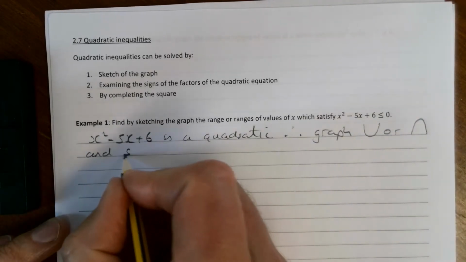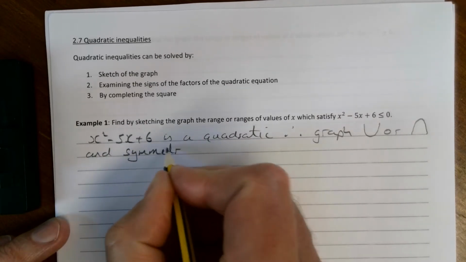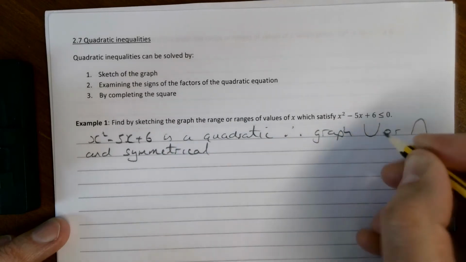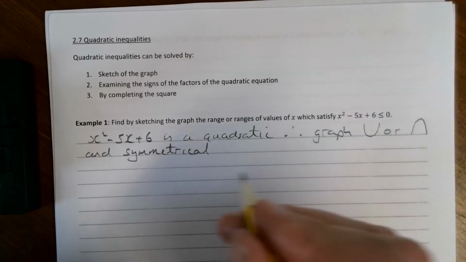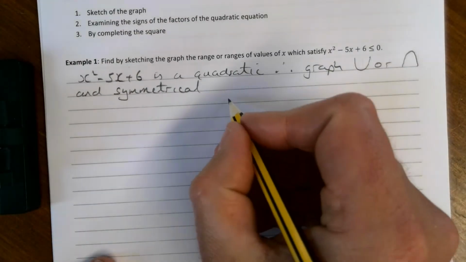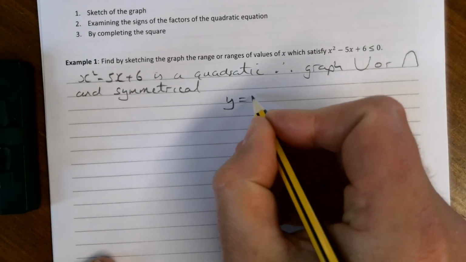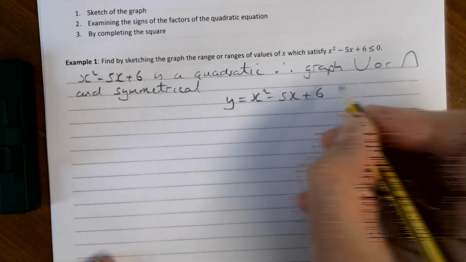And it is symmetrical, with a line of symmetry running down there or there. So we're going to be looking at y equals x squared minus 5x plus 6.